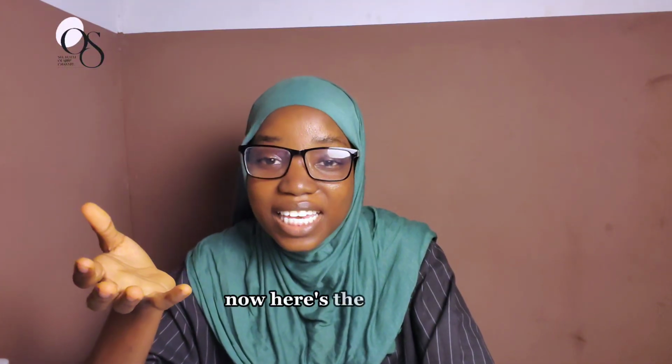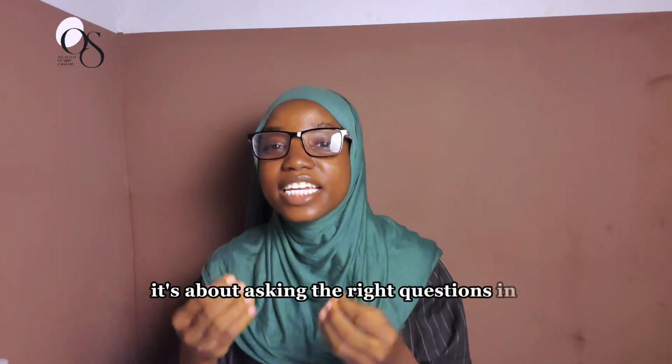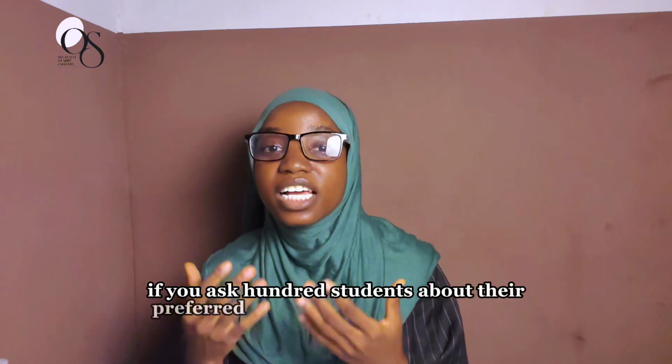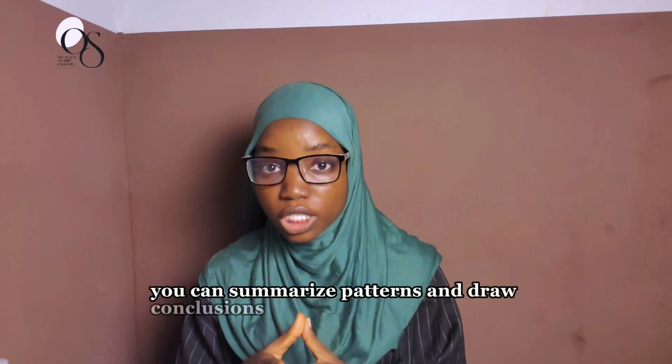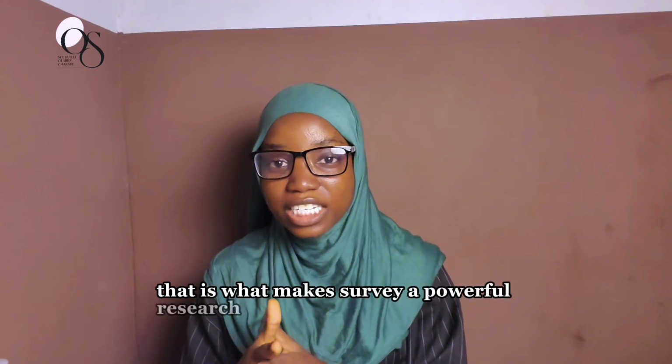Now, here's the key idea. Survey research is not just about asking questions. It's about asking the right questions in a structured way so that the responses can be analyzed and generalized. For example, if you ask 100 students about their preferred learning method using the same structured questionnaire, you can summarize patterns and draw conclusions about the larger student population. That is what makes survey a powerful research method.